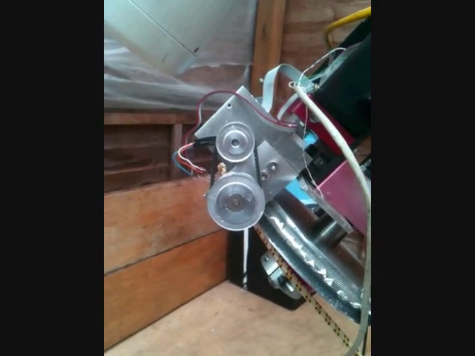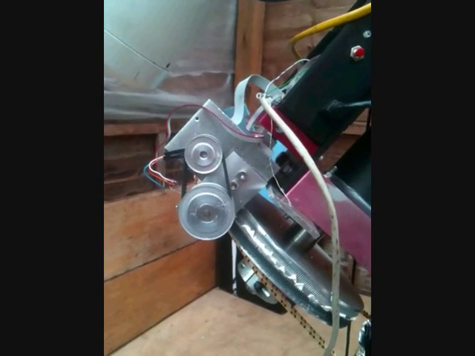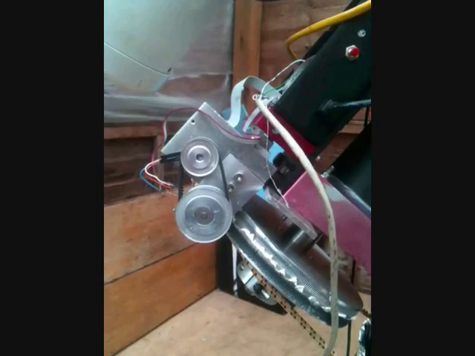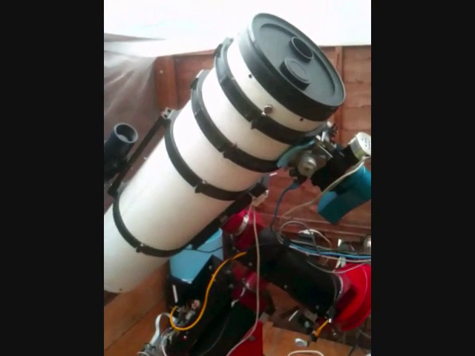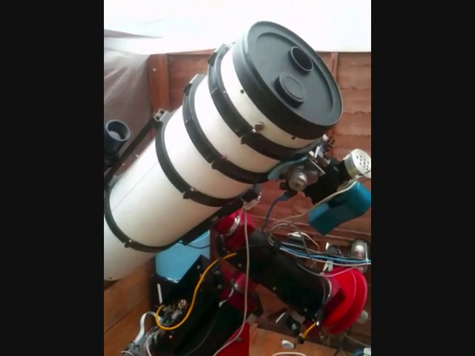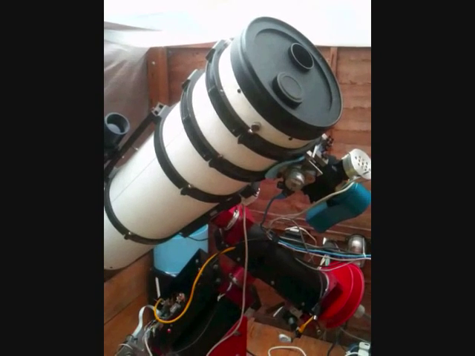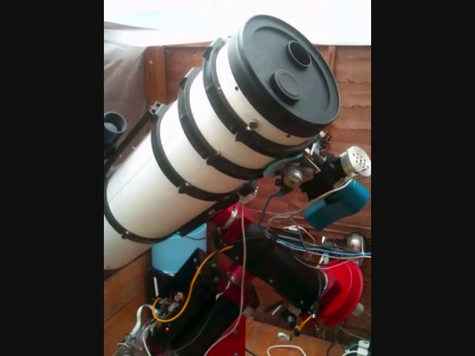For this particular star, the right ascension axis doesn't have to move far. There it goes. But we can see the declination axis has to move quite some distance, and eventually it stops when the scope has reached the required position.